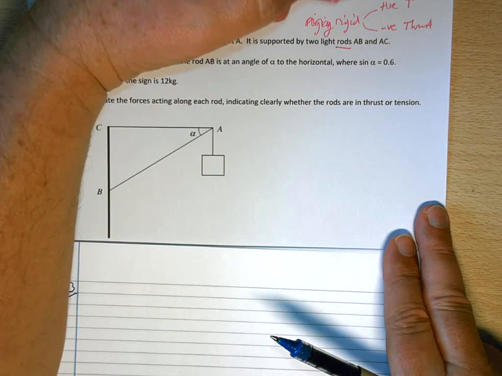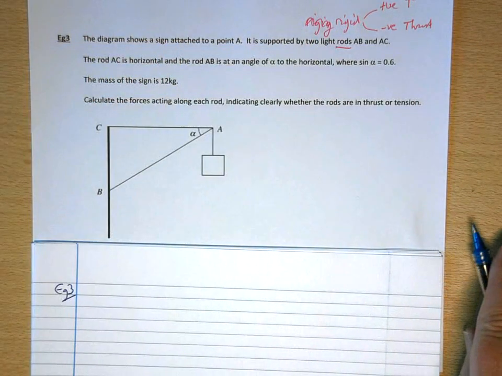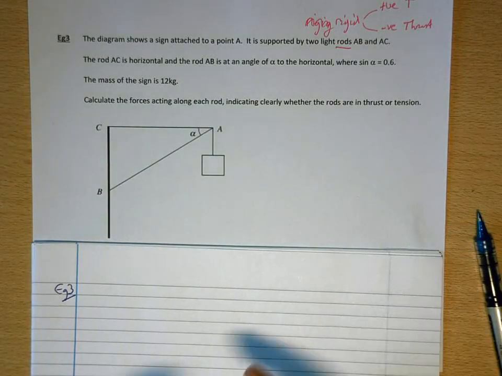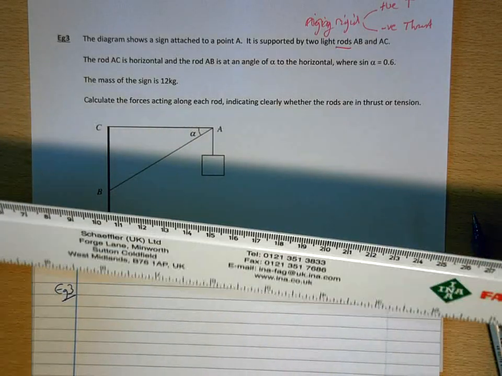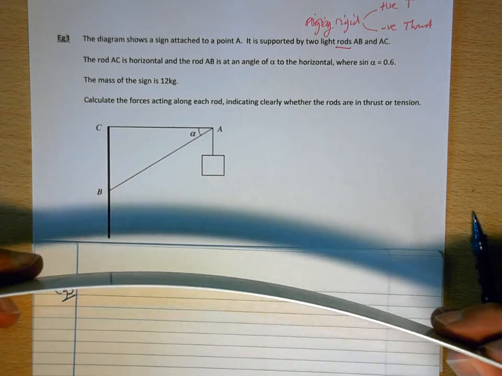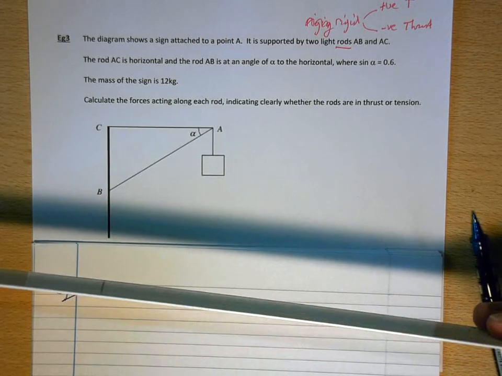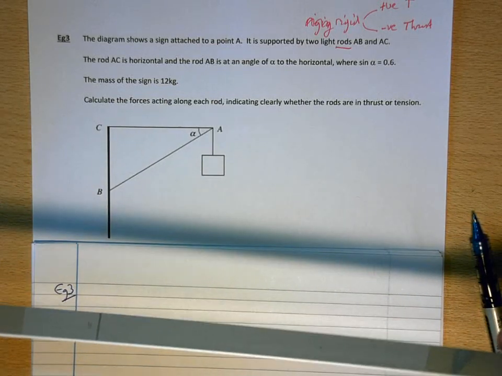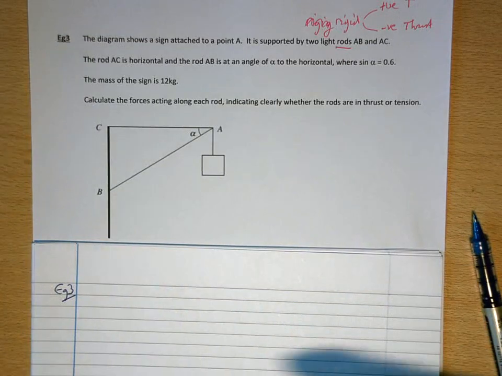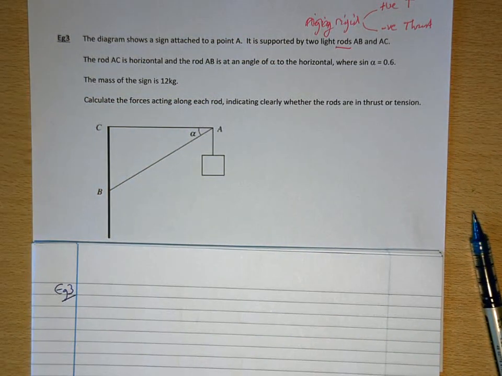With a string or a rope, you can't have a negative tension. It could just be zero and it would go slack. So an example of a rod would be something like a ruler, which you could compress, you could squeeze, and you can see there'd be a bend in it. Whereas if that was a string, if you stop pulling it tight, it would just go slack. So that's the difference between something like a rod and a string or a rope.